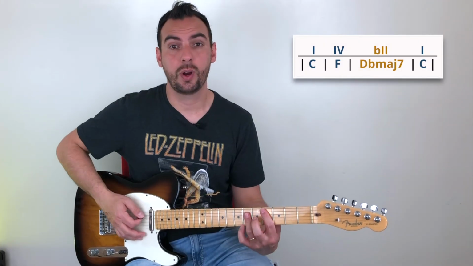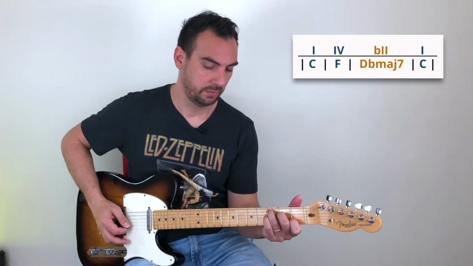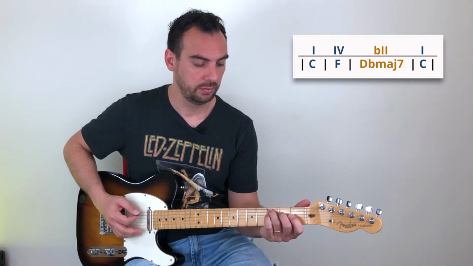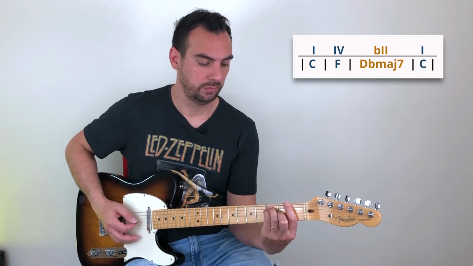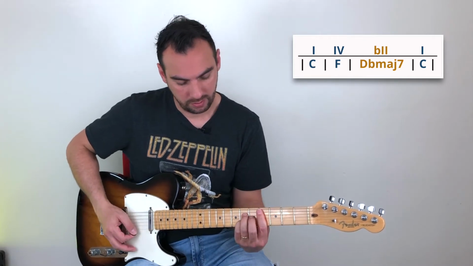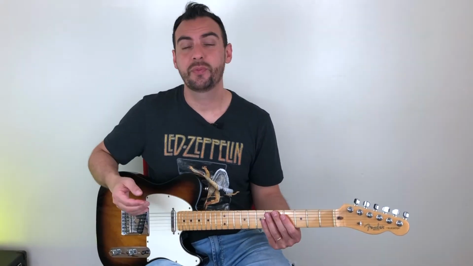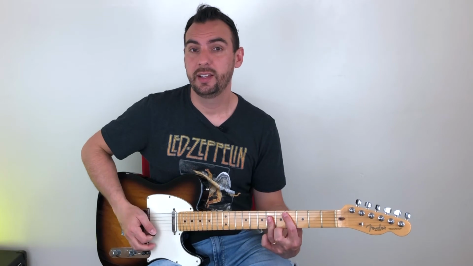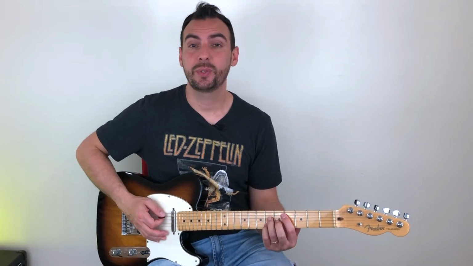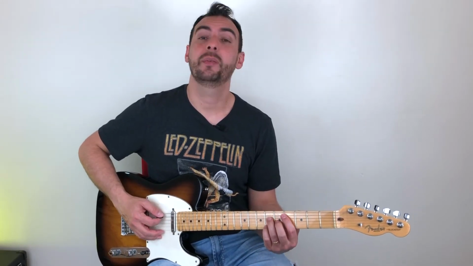This is the flat 2 chord, 2-1. For this chord you can use the triad, but the nicest chord for you to use, in my opinion, is just with the major 7th.